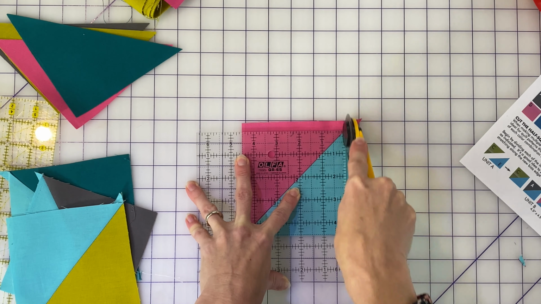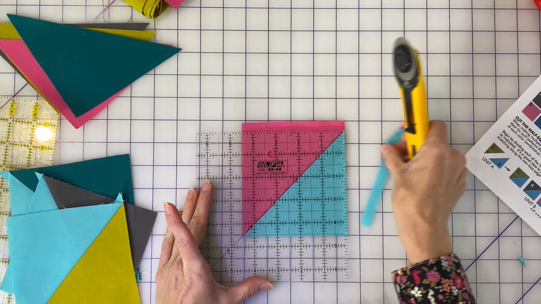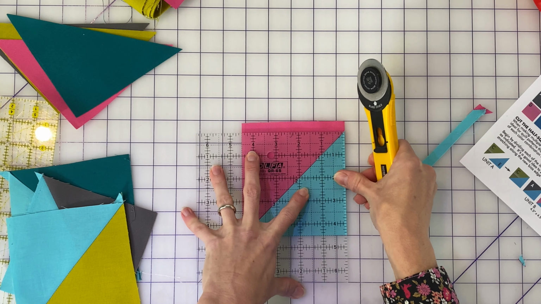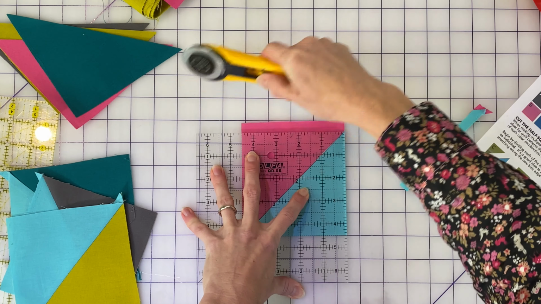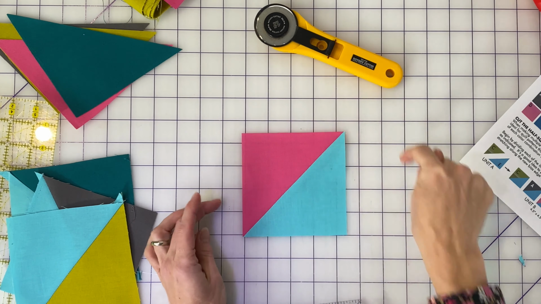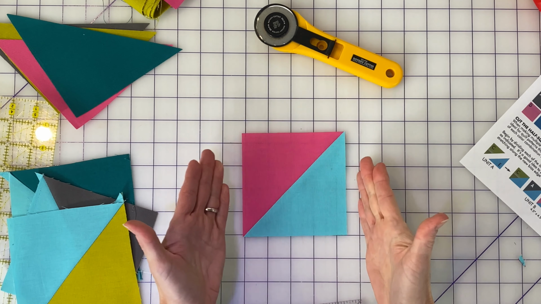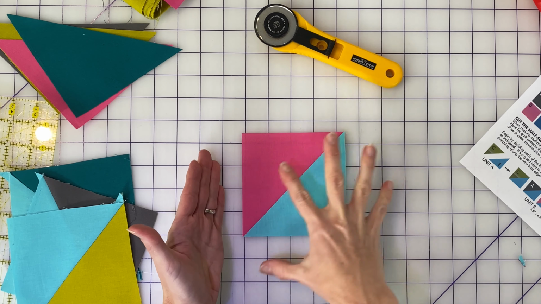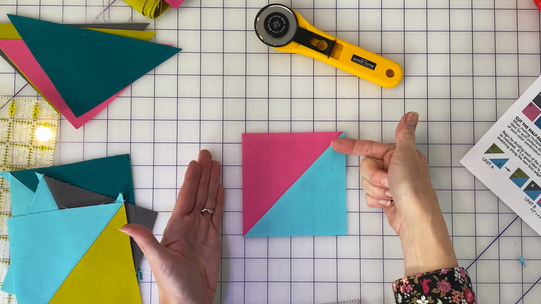I appreciate that this seems like a lot of trimming. Keep in mind that the triangles that we cut weren't only for these half square triangles, they are also for our 1/4 square triangles. And in order to have the least amount of waste, the triangles are a little bigger than necessary for these half square triangles, but they won't be bigger than necessary for the 1/4 square triangles.